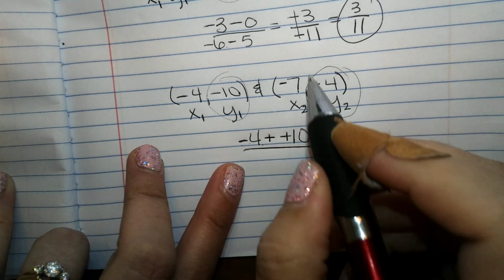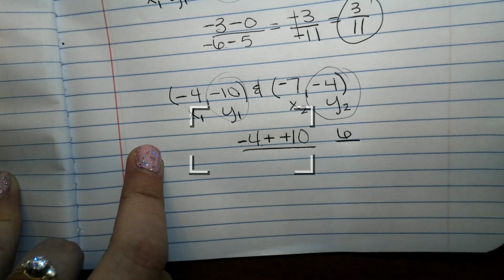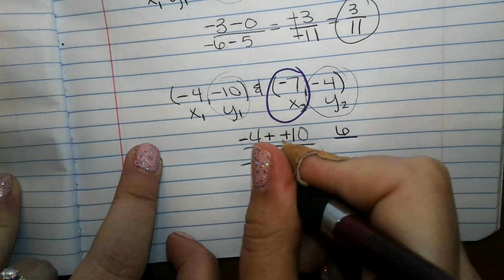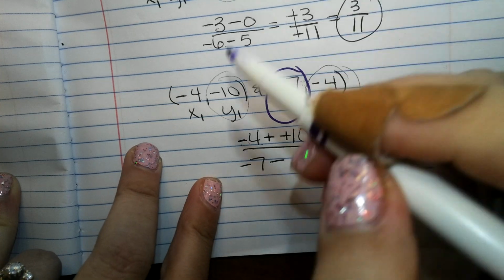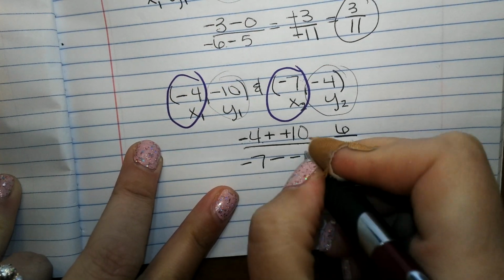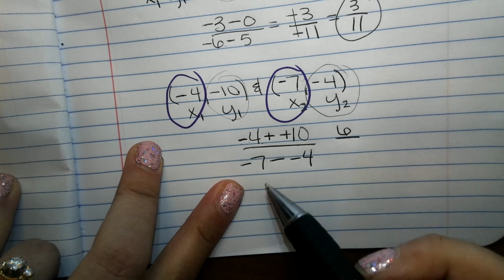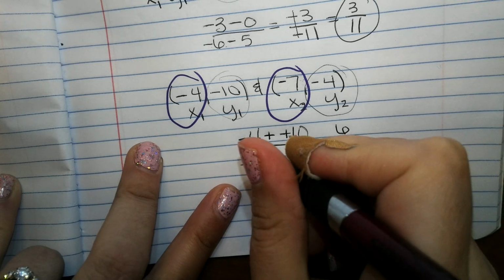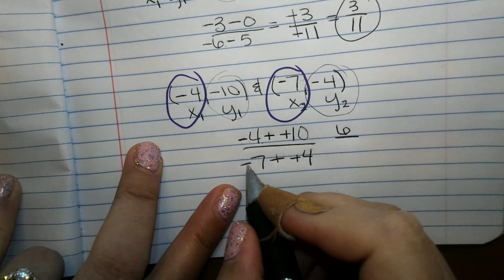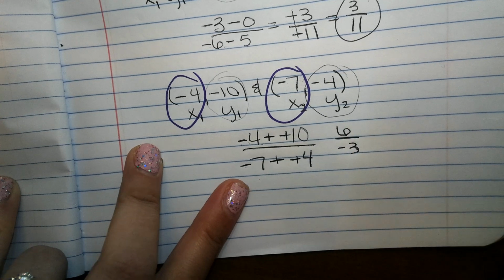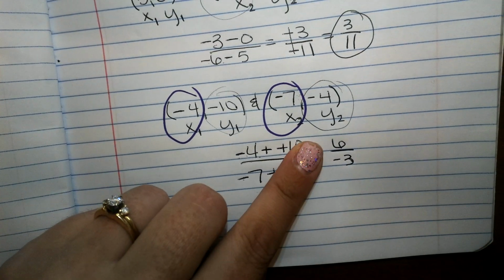Okay, then if I take x2 minus x1, here's my x2. We've got negative 7 minus, because minus is part of our formula. X1 is negative 4. So you can type into your calculator negative 7 minus negative 4. Or we know two negatives make a positive. Negative 7 plus 4 is negative 3. So my slope is 6 over negative 3.